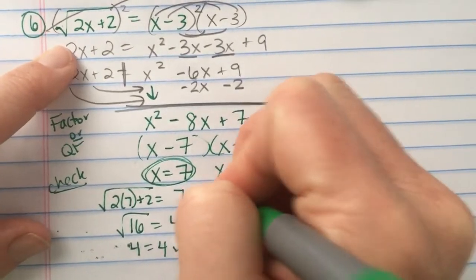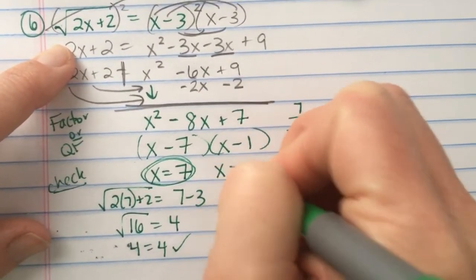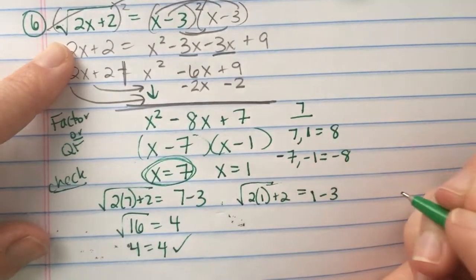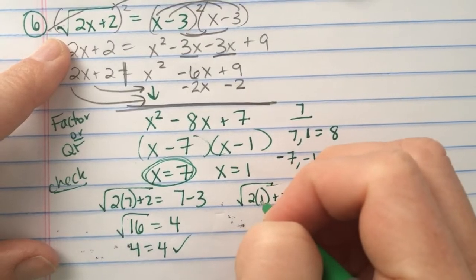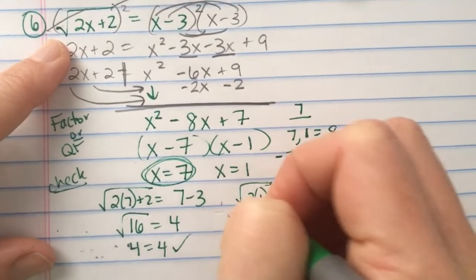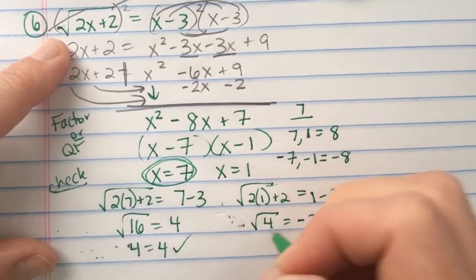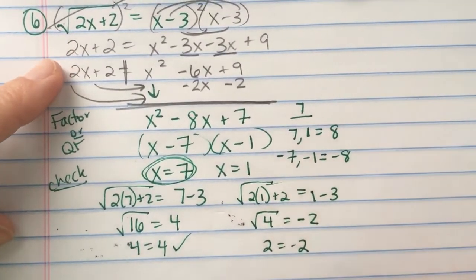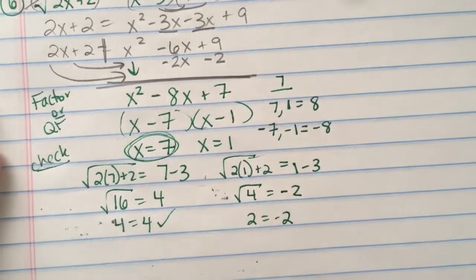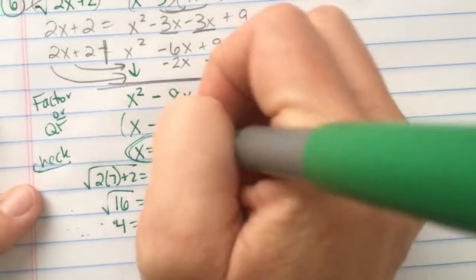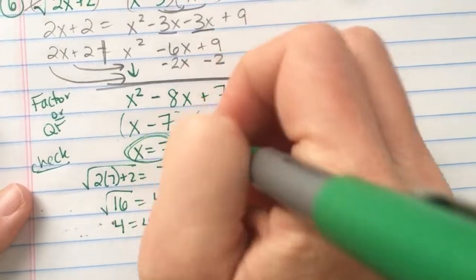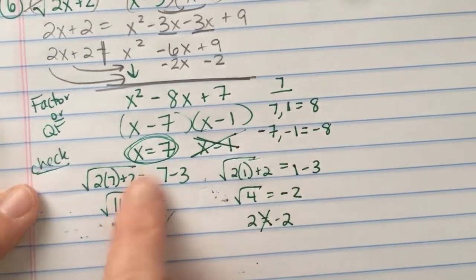Alright, now I'm going to plug in 1. Square root of 2 times 1 plus 2 equals 1 minus 3. 2 times 1 is 2, plus 2 is 4, so you get the square root of 4 equals -2, and the square root of 4 is +2. So that does not work. So x equals 1 is an extraneous solution. It is not what we want as our answer. We want 7.